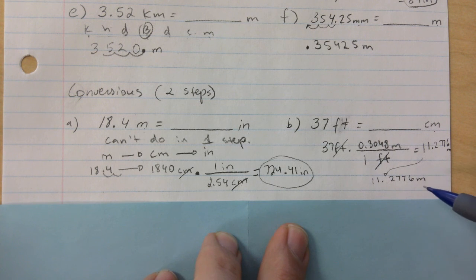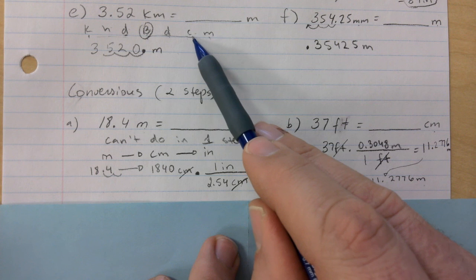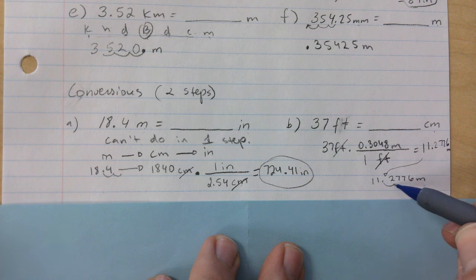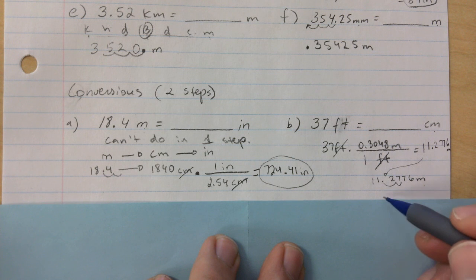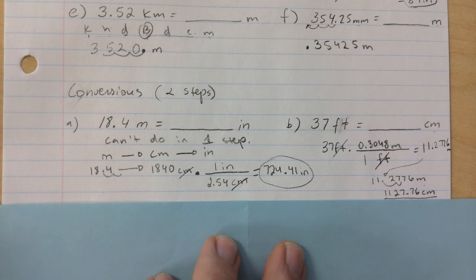What happens when you go from meters to centimeters? Well, we'll go here, right? Meters to centimeters. So 1, 2. The decimal is going to shift 2 places. So 1, 2. There it is. So it's 1127.76 centimeters. There it is. And there you're done. So this would be 1 mark here and then another mark to get it there, or 1.5, it depends. Okay. All right, so we're gonna end here.